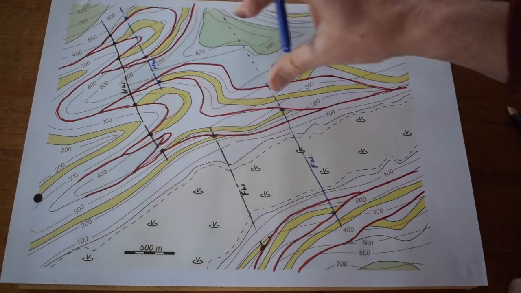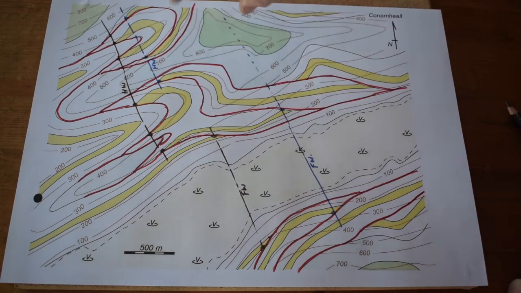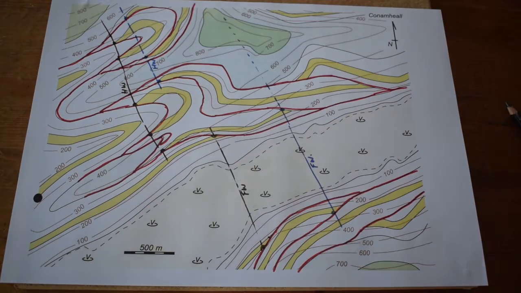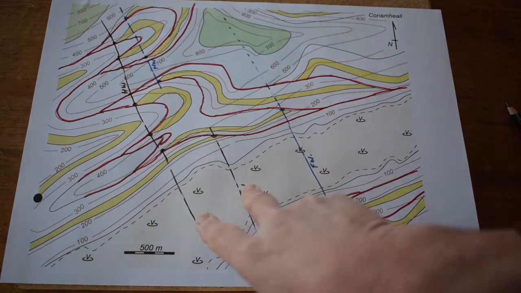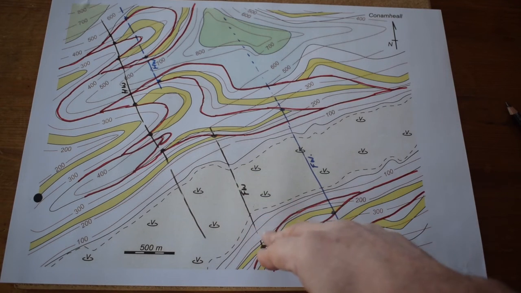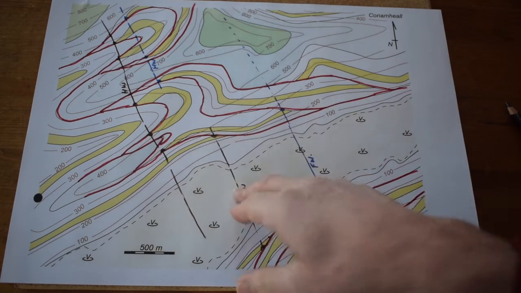The hanging wall cut-off line has been moved across because of displacement on this thrust. So that gives us a measure of the horizontal component of displacement on this thrust. We can do the same for the frontal thrust by projecting the hanging wall cut-off line across here. And that separation, about 500 metres, is the displacement, or the horizontal component of displacement, on this thrust here.